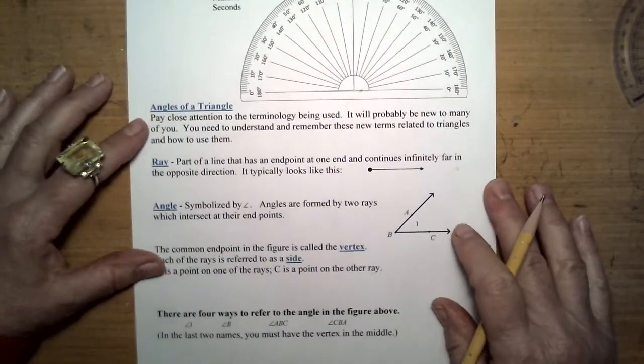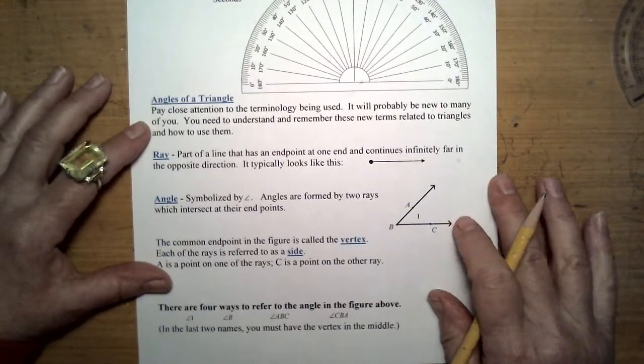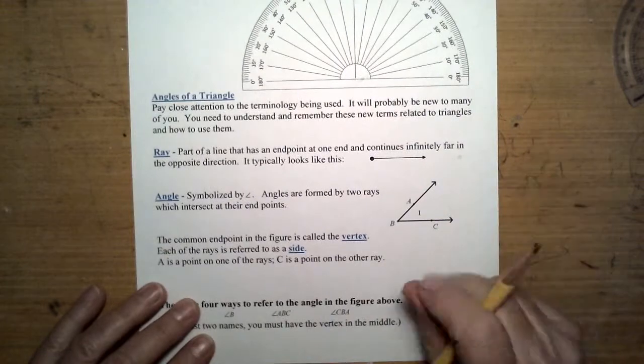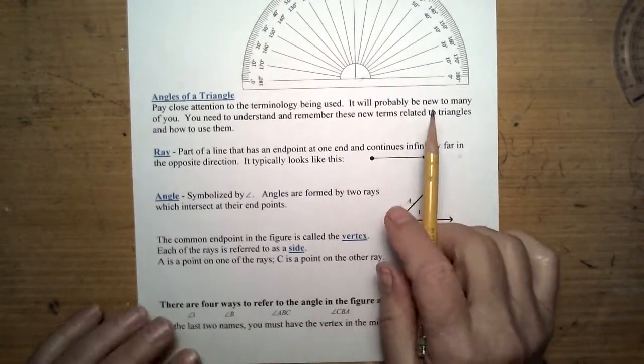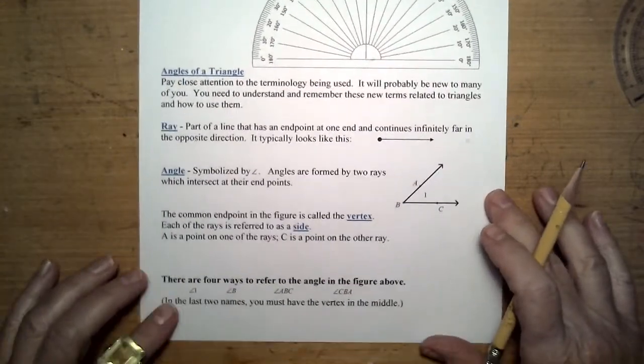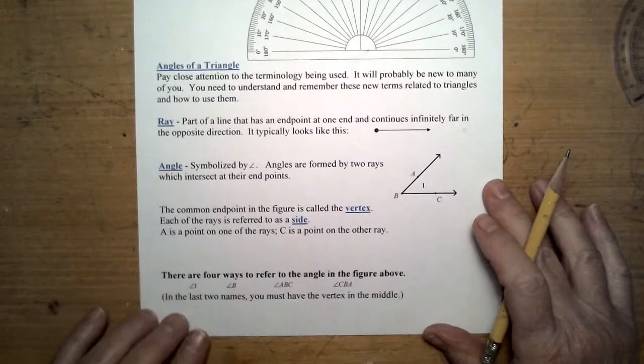Okay, angles of a triangle. Pay close attention to the terminology being used. It's probably going to be new to many of you, and you need to understand and remember these new terms related to triangles and how to use them. We'll finish on this one page, and then we'll stop this video and go on to another.